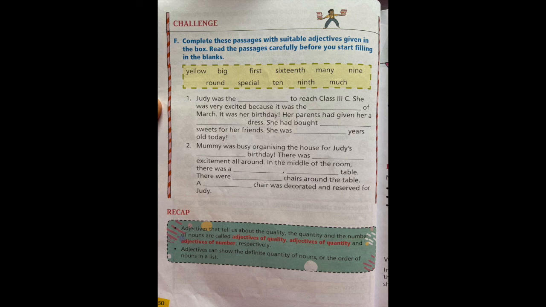Alright. So here we are done with this chapter. There is some recap in the box below. Let's read that. Adjectives tell us about the quality, the quantity and the number of nouns are called adjectives of quality, adjectives of quantity and adjectives of number respectively.